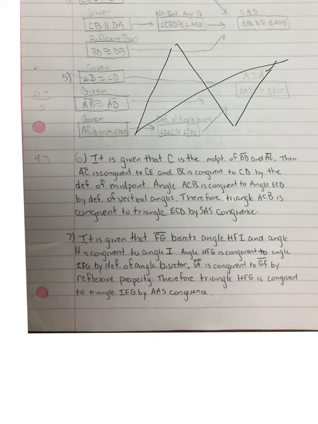So something to that effect, and you have A, C, D, E, B. Okay, and it says C is the midpoint of AE and BD.